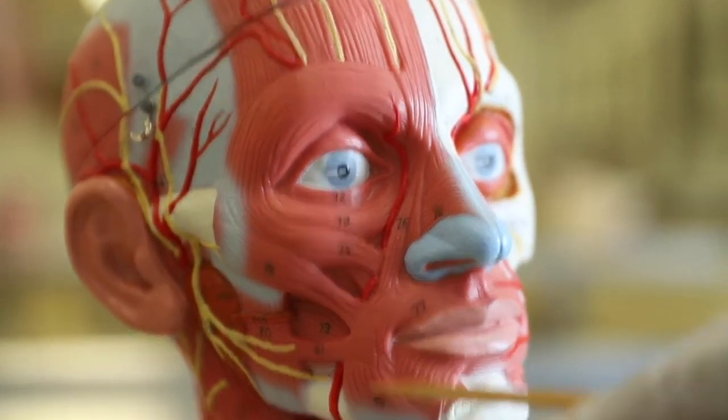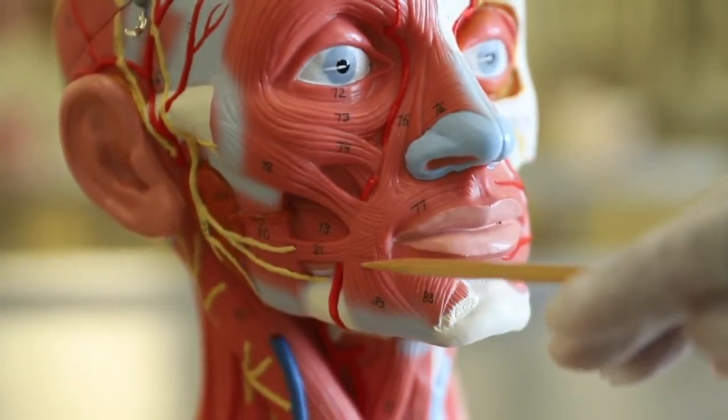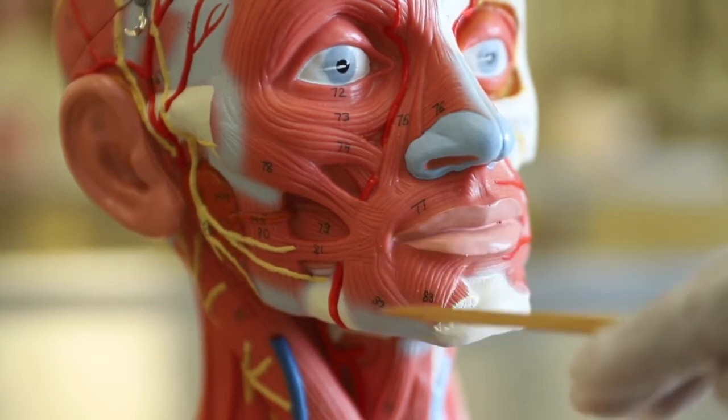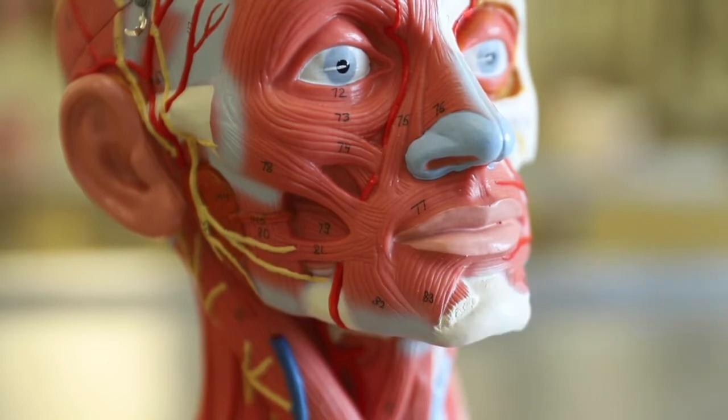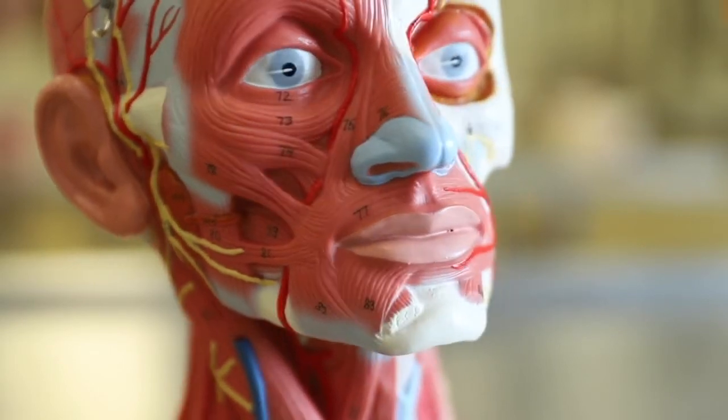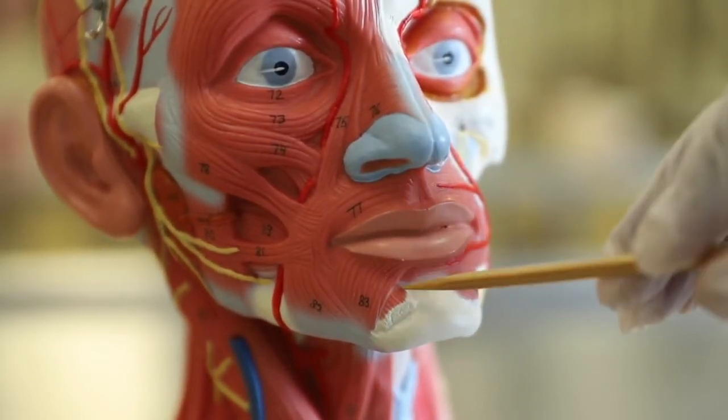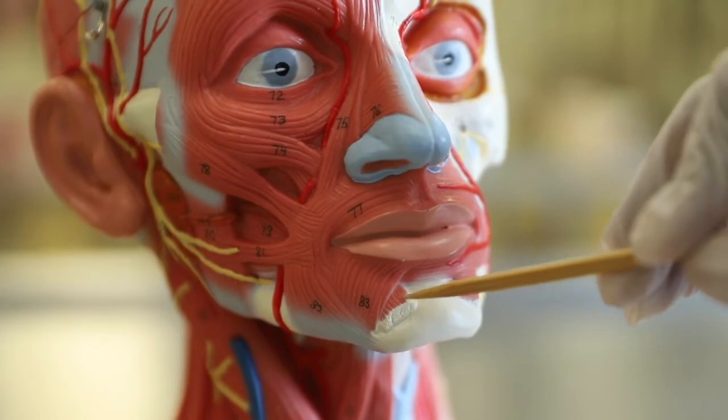Here is depressor anguli oris, this triangular muscle here. And here is depressor labii inferioris. Here is mentalis muscle.